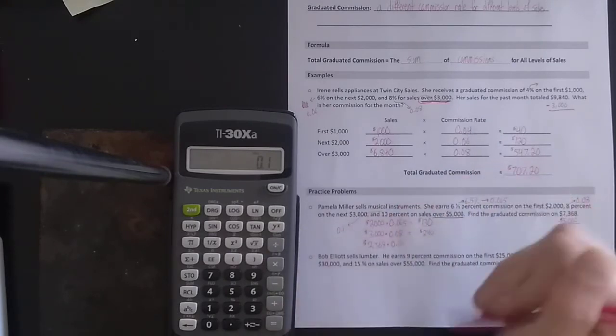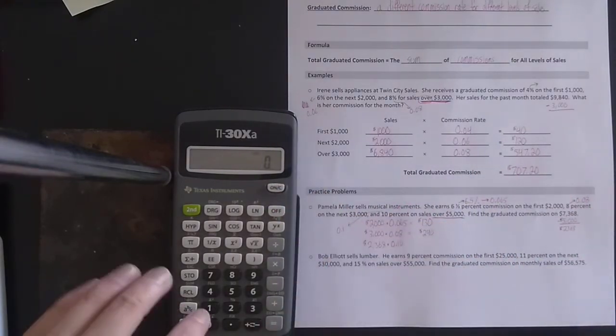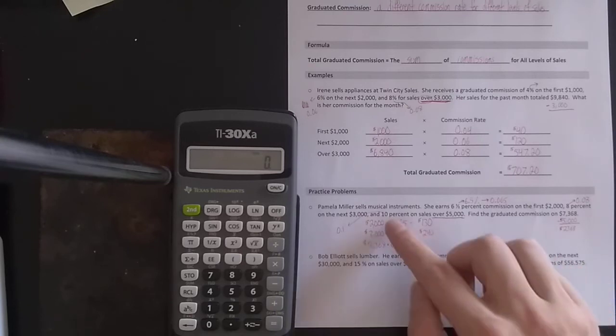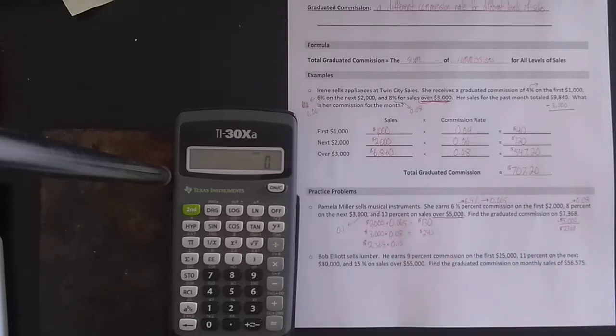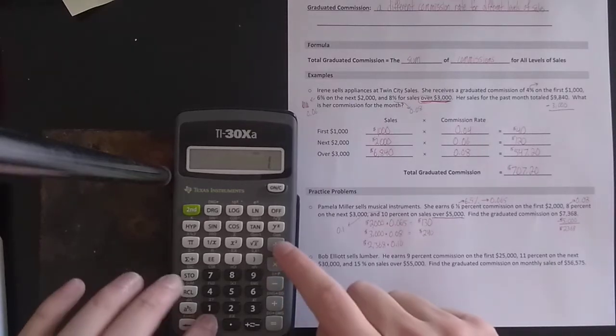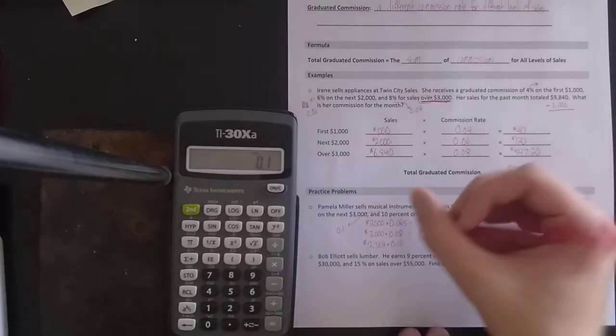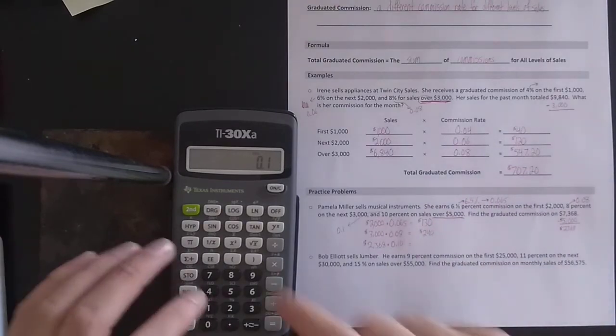Make sure that you're actually figuring out that decimal for yourself. A lot of times people will see this and they'll just write 0.01. That would be 1%. You don't want to do that. The actual answer is 0.1. Okay, 10 divided by 100 is 0.1. Or you can write 0.10, it doesn't really matter.